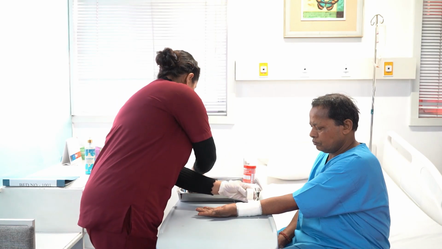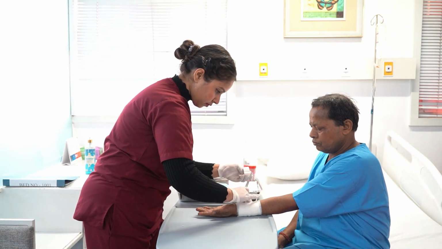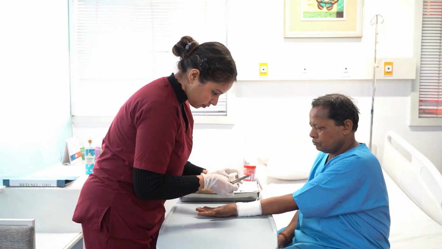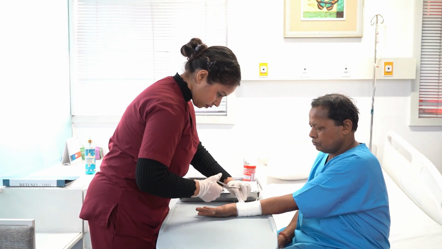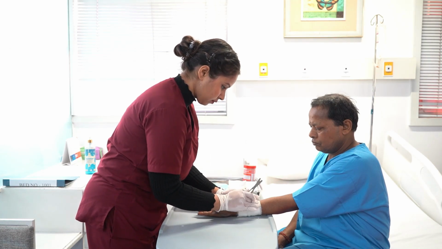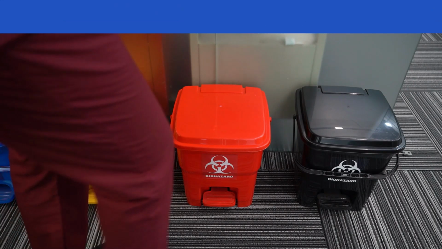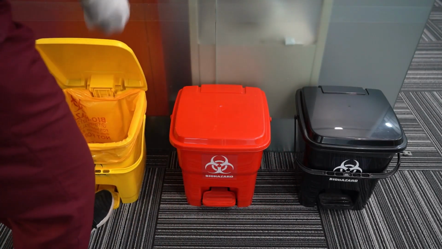Secure the end of the bandage with tape, metal clip or a safety pin over an uninjured area. Aftercare. Discard the waste according to biomedical waste management policy.